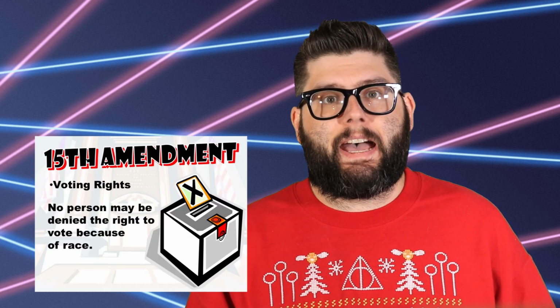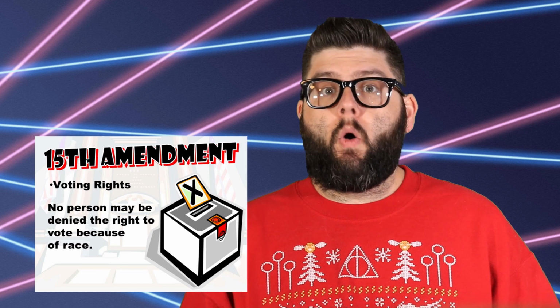Amendment 15, Section 1. The rights of the citizens of the United States to vote shall not be denied or abridged by the United States, or by any state on account of race, color, or previous condition of servitude. Now, I know I said I'd summarize it, but this one's really short and important. It guarantees voting rights to everyone, regardless of race, color, or previous servitude. This means you can't be denied the vote because you're black or you used to be a slave. You'll notice it doesn't mention gender, meaning that black men have the right to vote before women of any color.